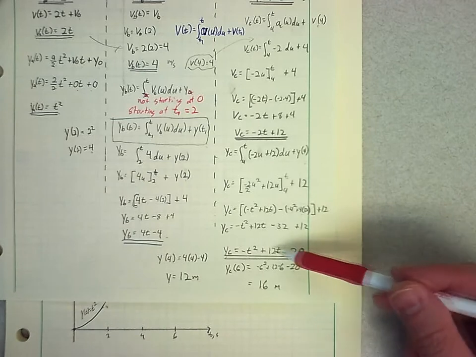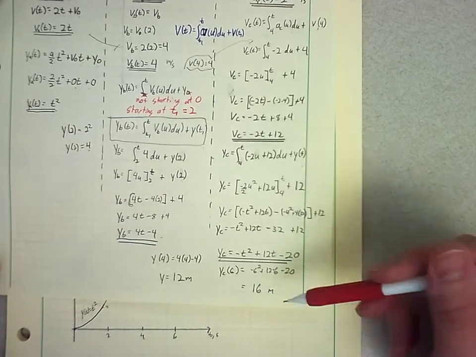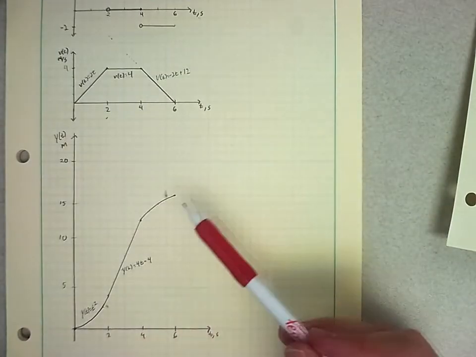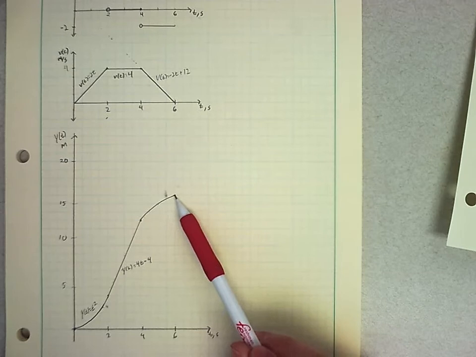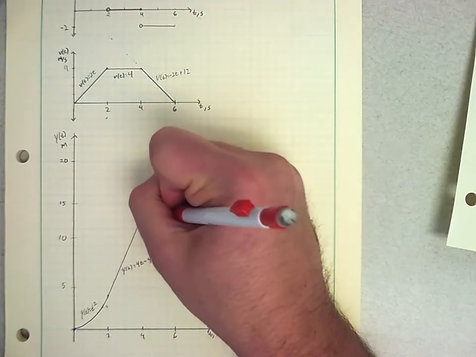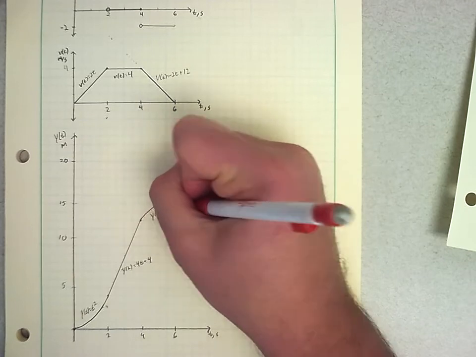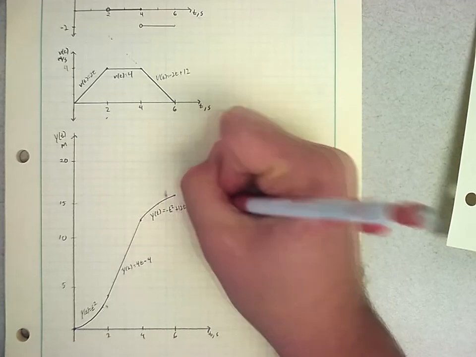From 4 to 6, it looks like negative t squared plus 12t minus 20. One of the key things we know on that is that it ends at 16. So it turns out that looks like a parabola that crosses here at 16, and has that shape to it. It looks like y of t is negative t squared plus 12t minus 20.